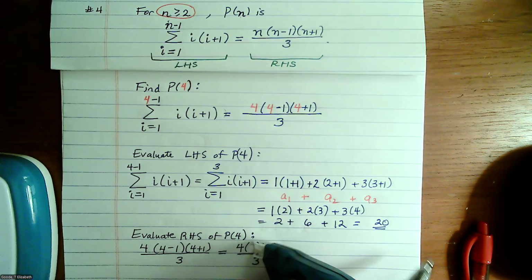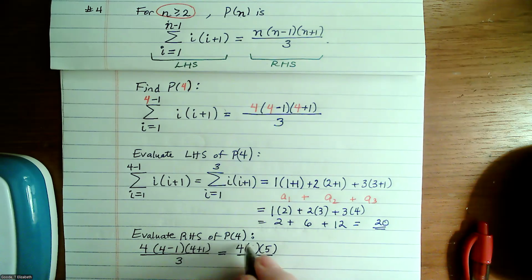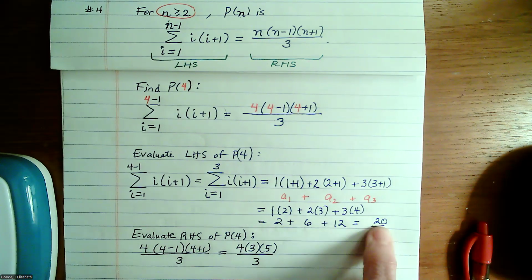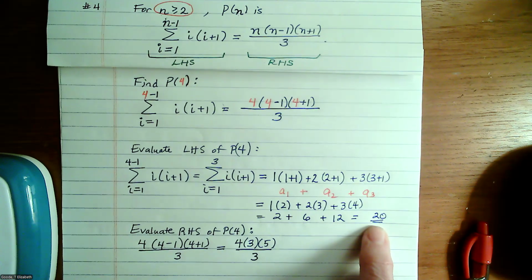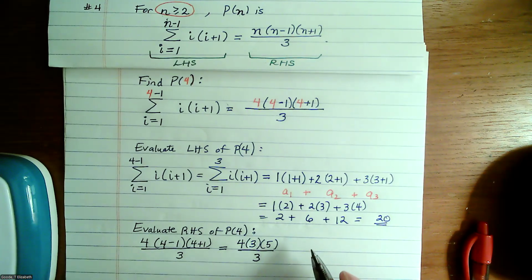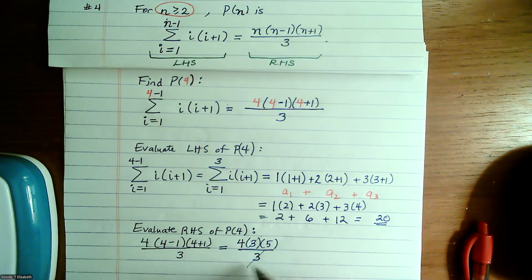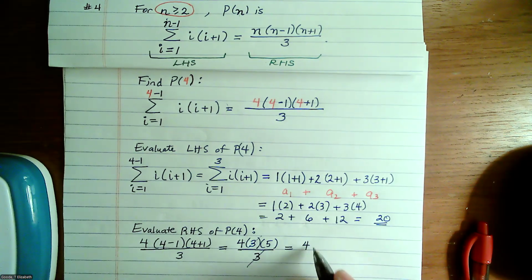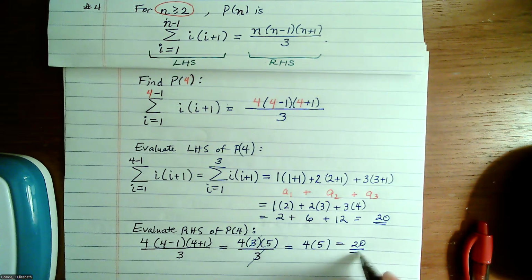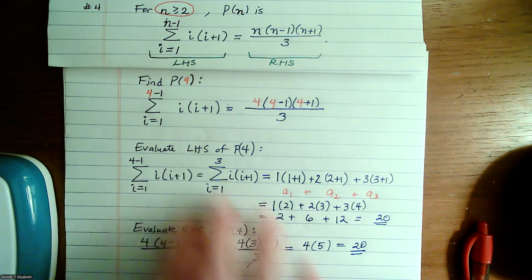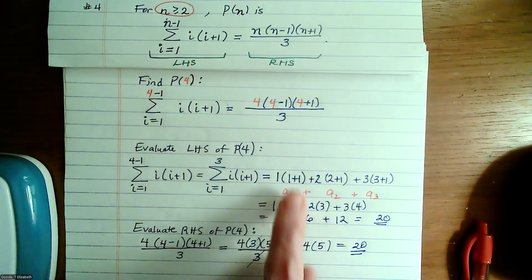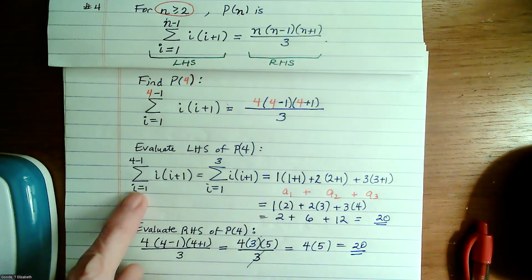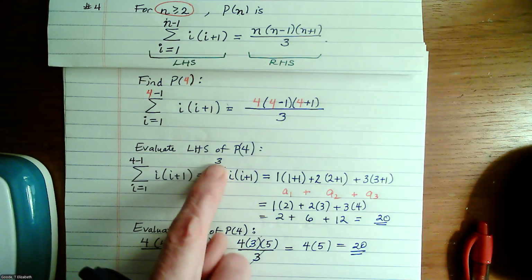We've got to have a 3 to cancel because we need to get a whole number, because sums of integers are integers. She got a PhD and she still can't subtract 1 from 4. Okay, so that is 4 times 5, right? And that's 20. So it certainly works when we're looking at the sum of 3 terms, from i equals 1 to 3.